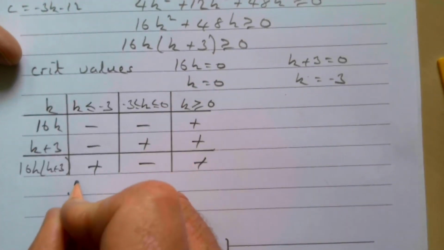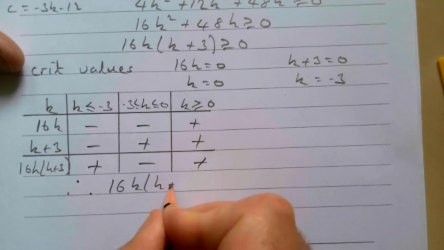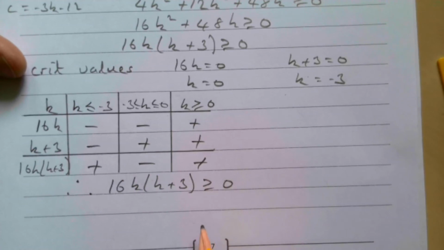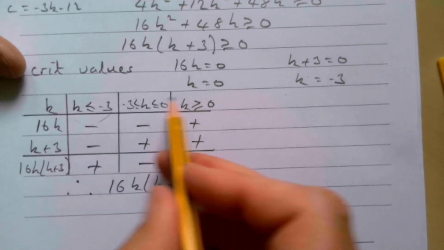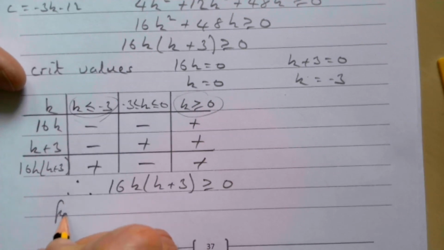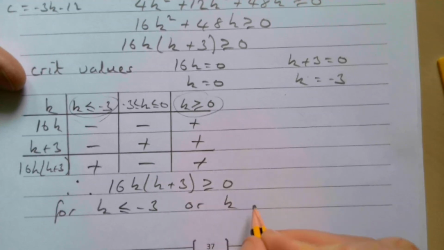So therefore 16k times k plus 3 is greater than or equal to 0. This is positive here and here. So for k less than or equal to minus 3, or k greater than or equal to 0.